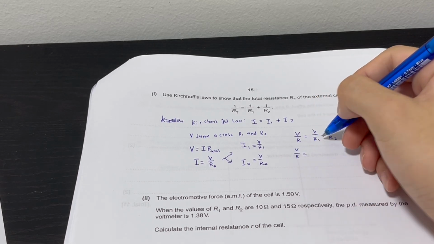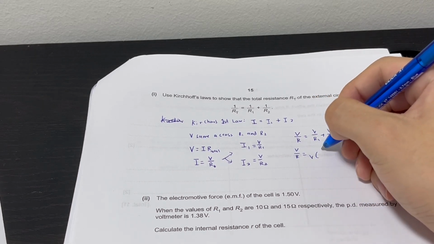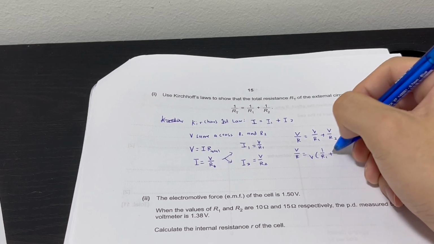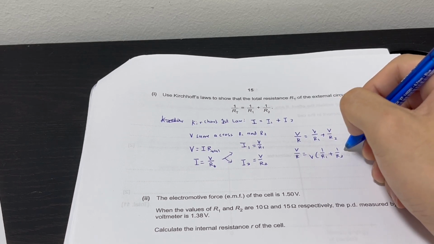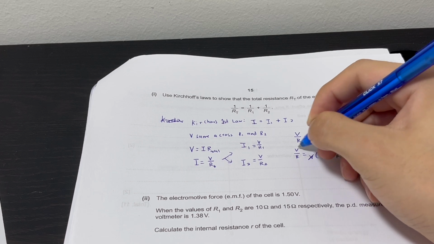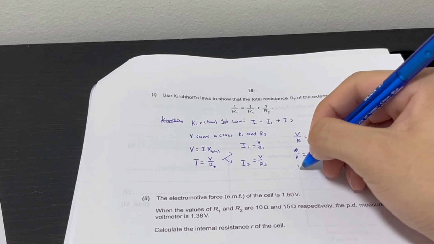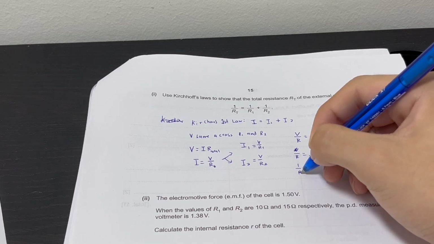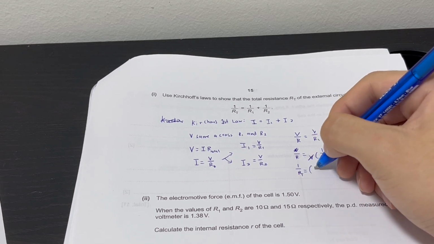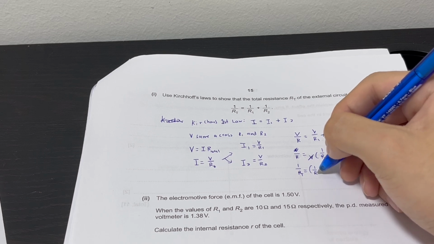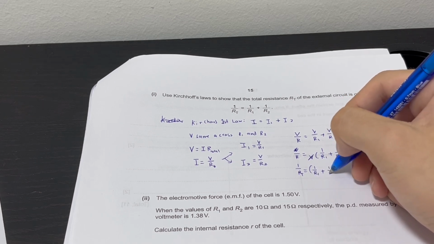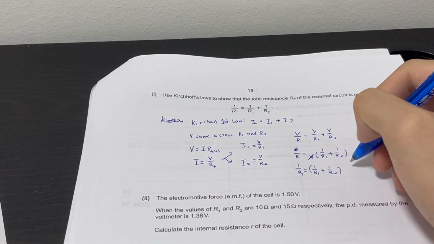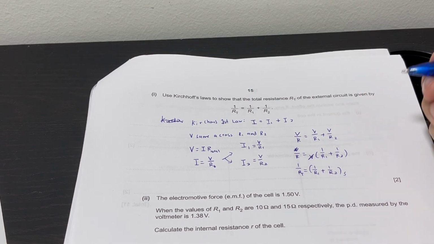Now we factorize the V. This one and this one will cancel. Then we get 1 over R total equals 1 over R1 plus 1 over R2. Shown.